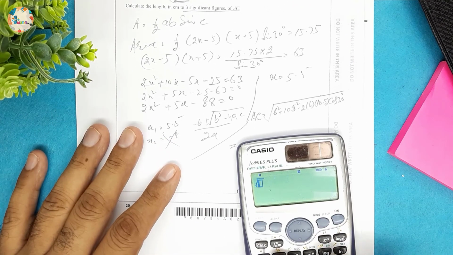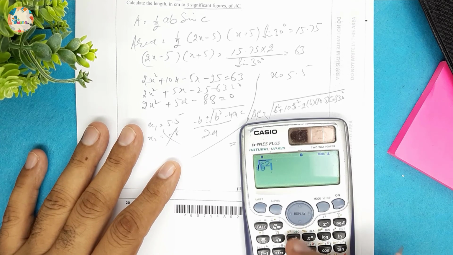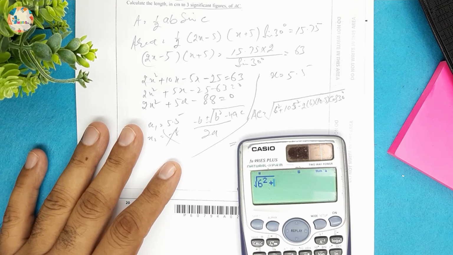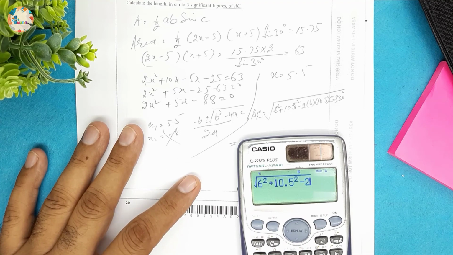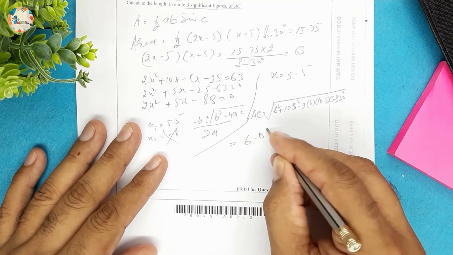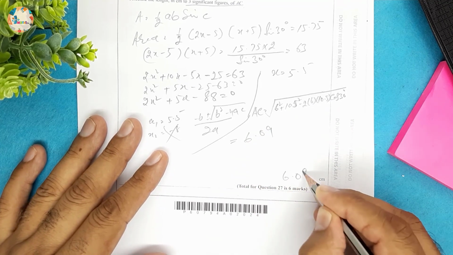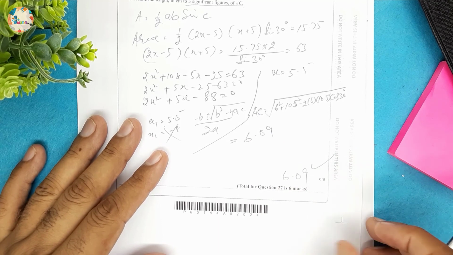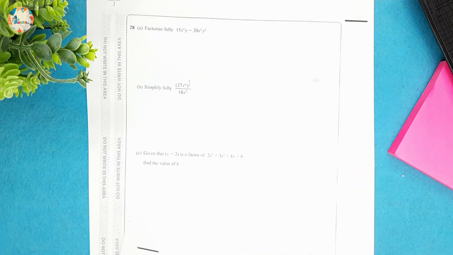This will be the root of 6 squared plus 10.5 squared minus 2 into 6 into 10.5 into cos of 30 degrees, and this results in 6.09. So 6.09 will be our final answer in centimeters.